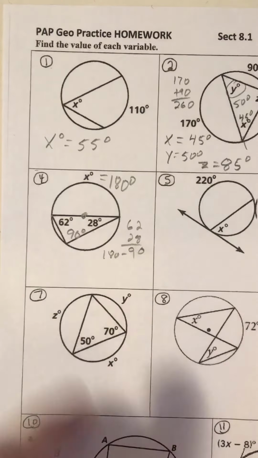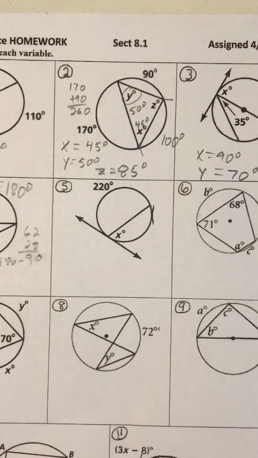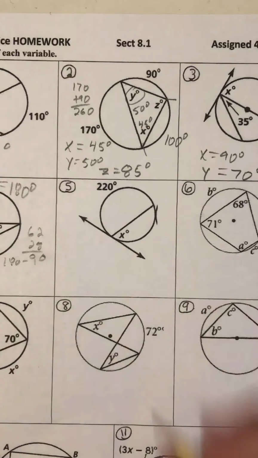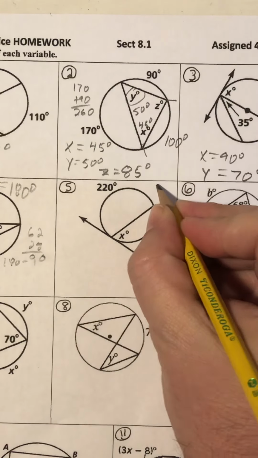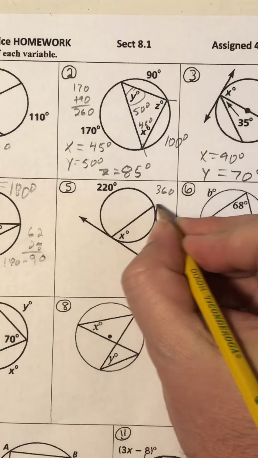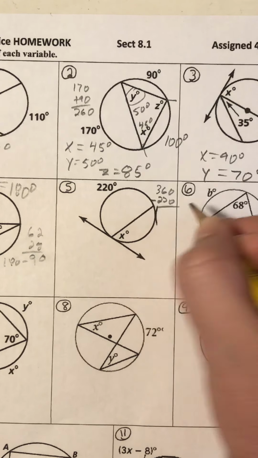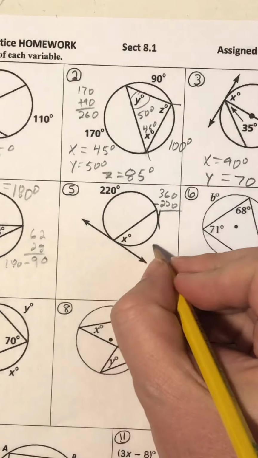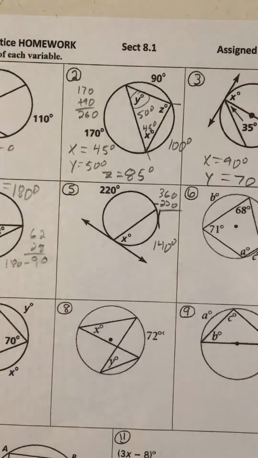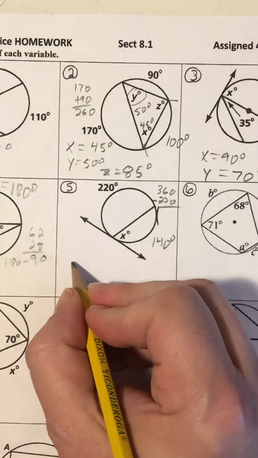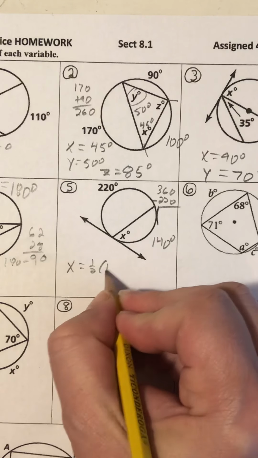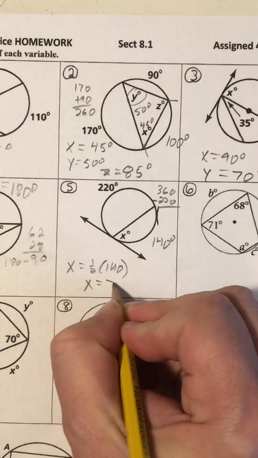Okay? Number 5. So I know that this arc over here is 220 degrees. So to find the measure of this arc over here, I just subtract 220 from 360. And that's going to make this 140 degrees, and x is going to be 1/2 of that 140 degrees. So x is going to be 70 degrees.